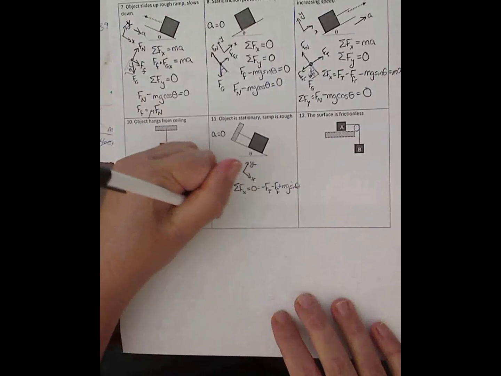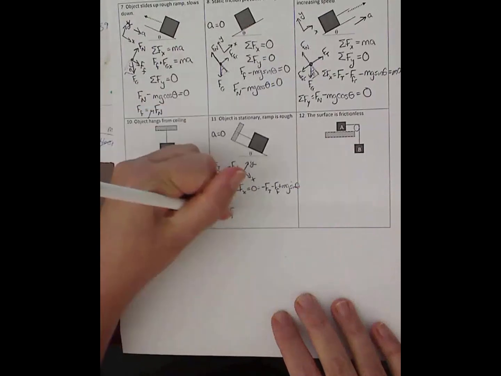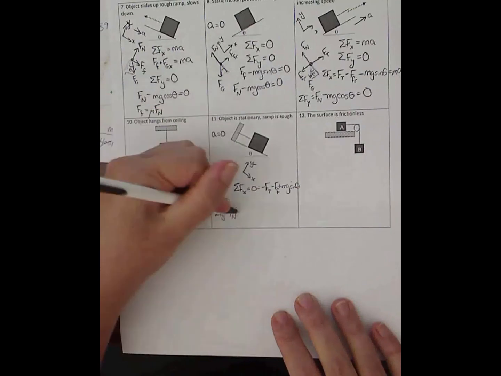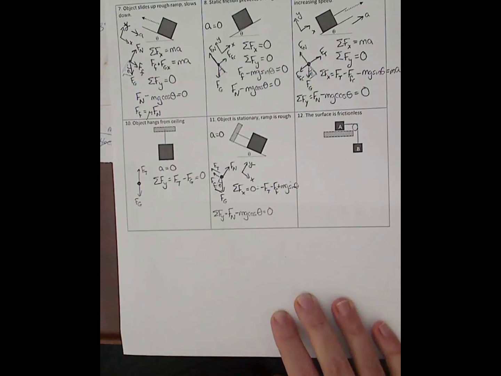In the y direction, what do I have? I've got normal force straight along the y-axis, so Fn up, and then I've got the y component of gravity, minus mg cosine theta, going down. You'll notice in all these examples that the downwards component of the gravitational force is always mg cosine theta, and the component along the ramp is always mg sine theta.